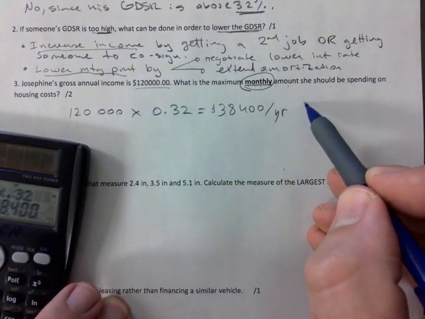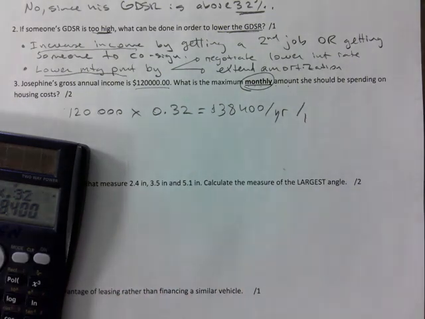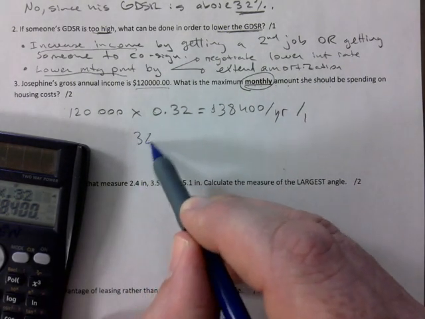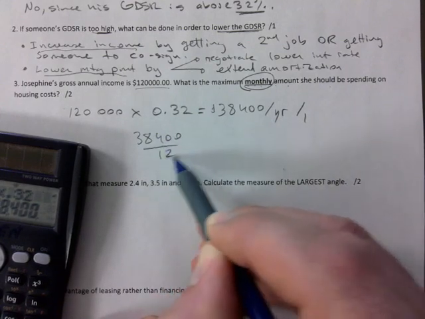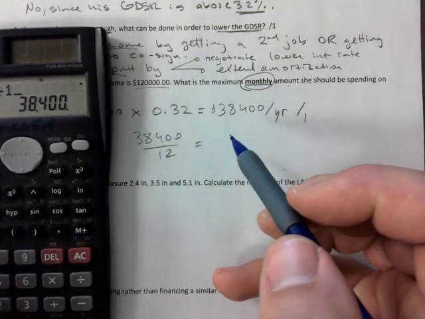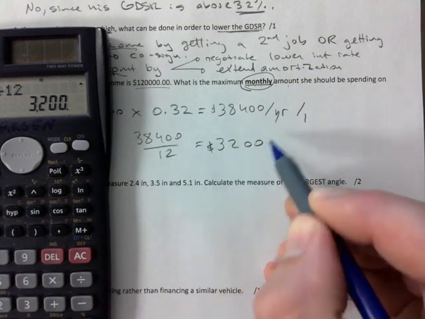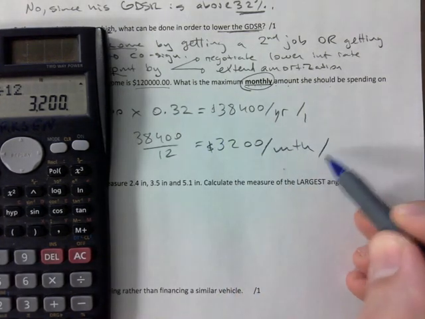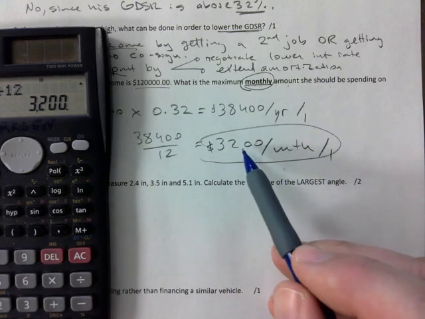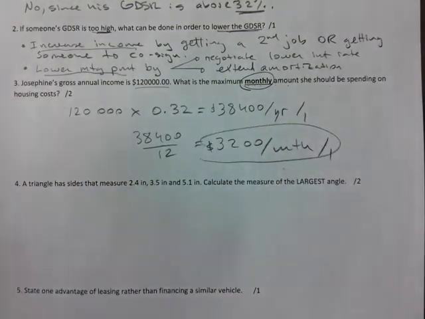So I would give you a mark if you find 32%. If you're showing that you're finding 32%, you get a mark. Then it's 38,400 divided by 12. That's 3,200 per month. That gets you another mark. So if you have this, of course, you get 2 out of 2.